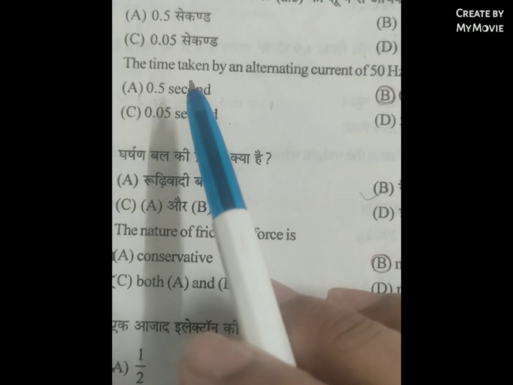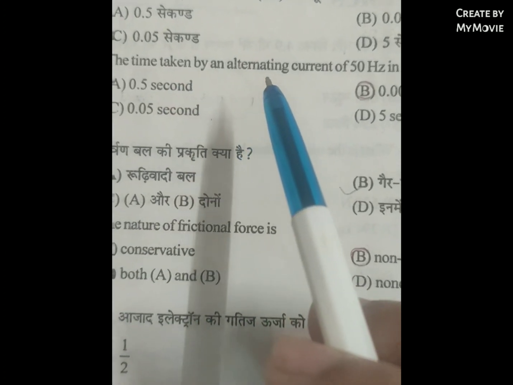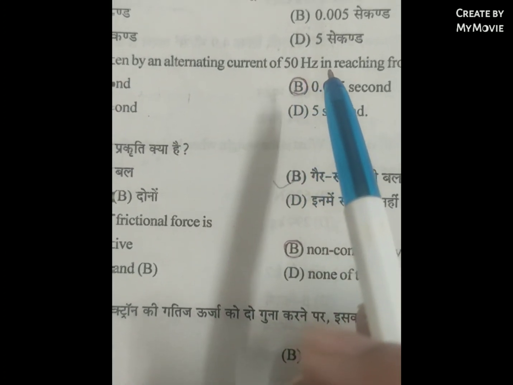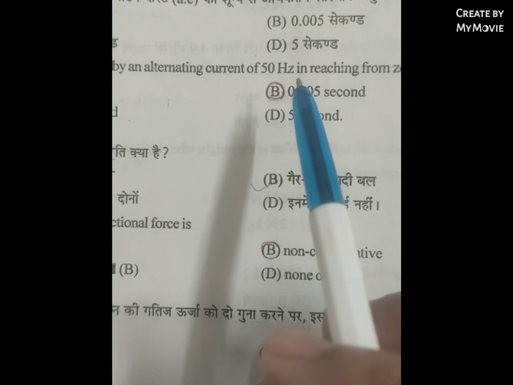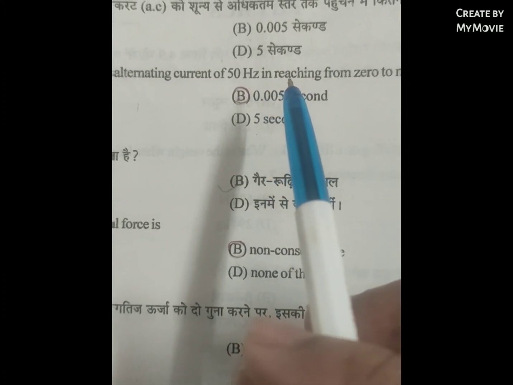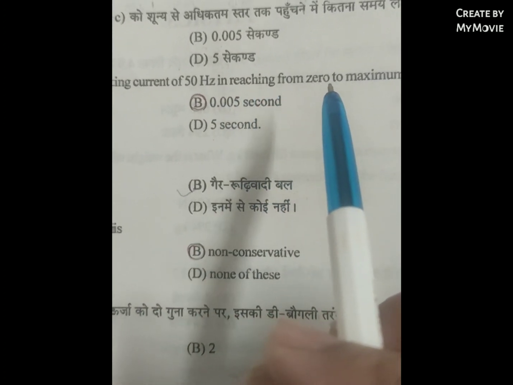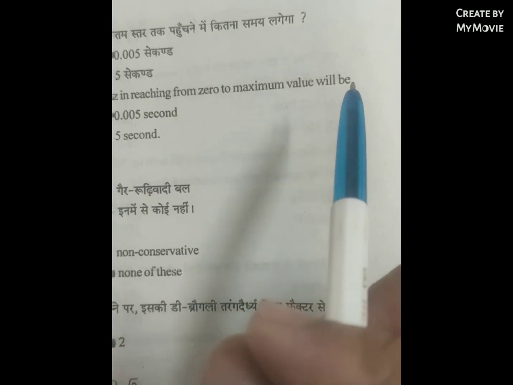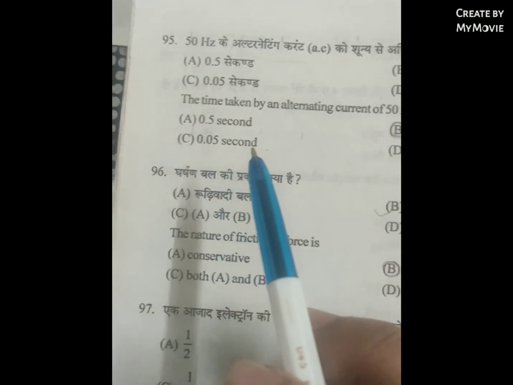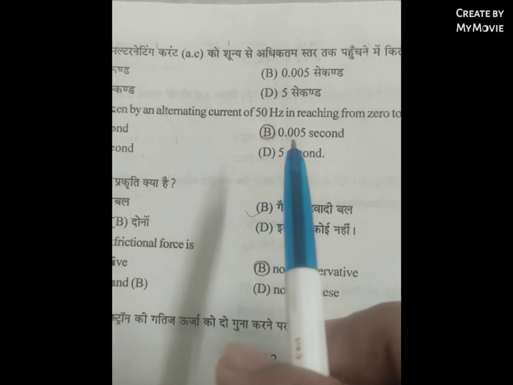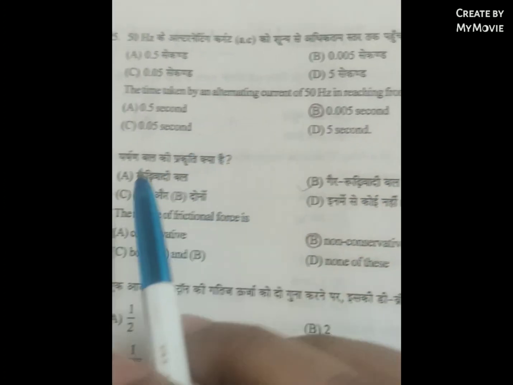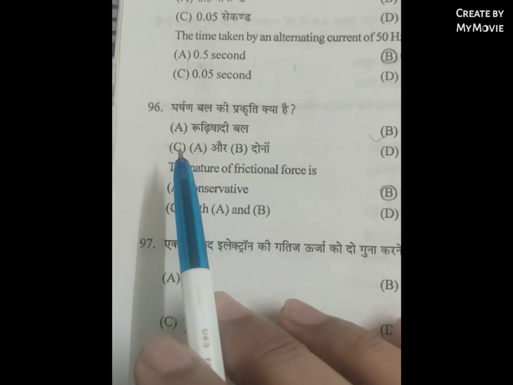95. The time taken by an alternating current of 15 hertz in reaching from 0 to maximum value will be 0.005 second. 96.